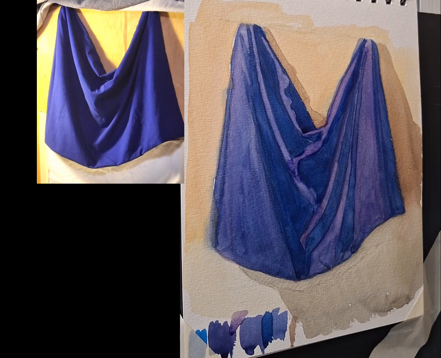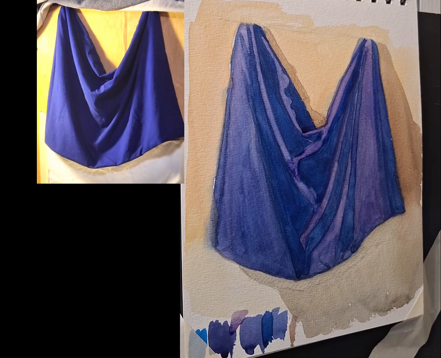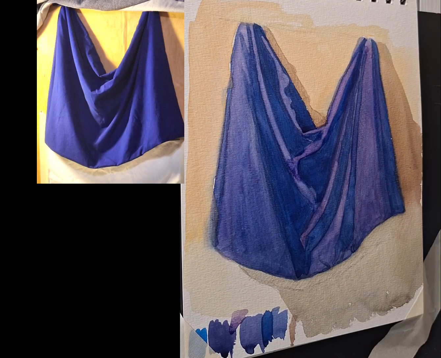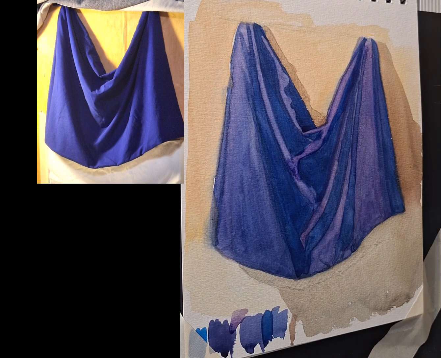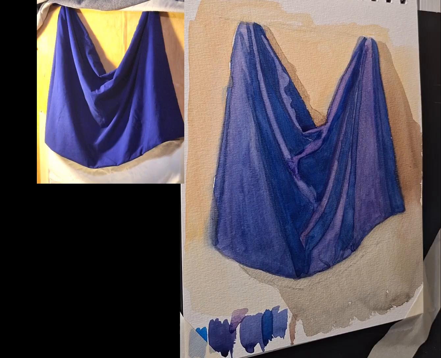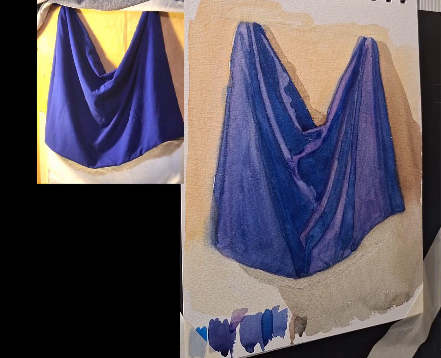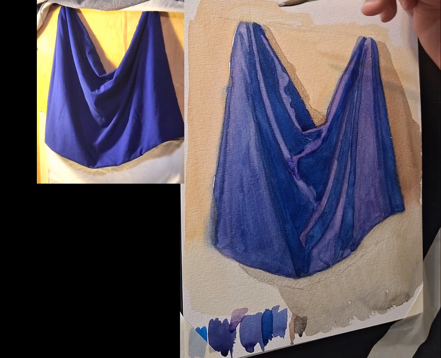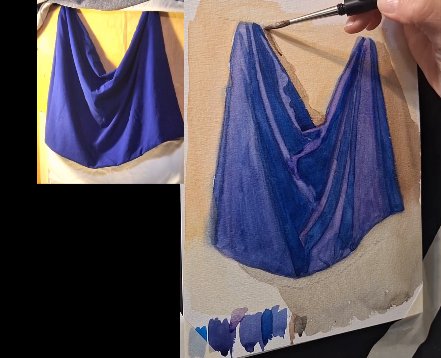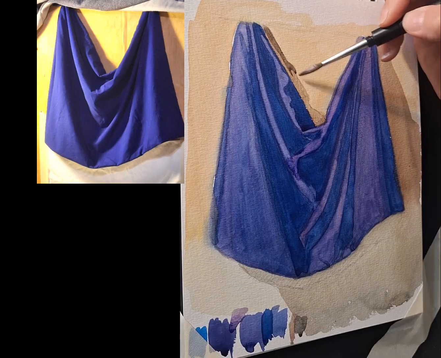So we needed a kind of grayish look. Like this. That's better. Very neutral. Doesn't show a lot of color.